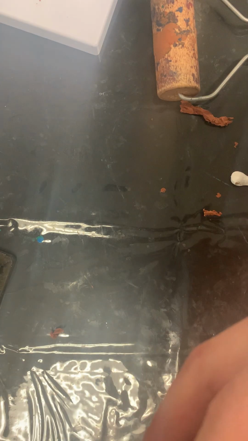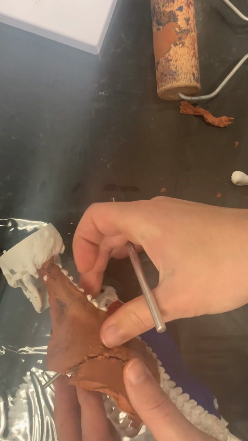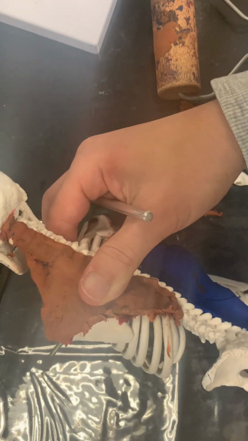So after that, my scapula is right here, so I just try to go underneath it. There you go. I'll remove this part. And you can remove a little bit more.